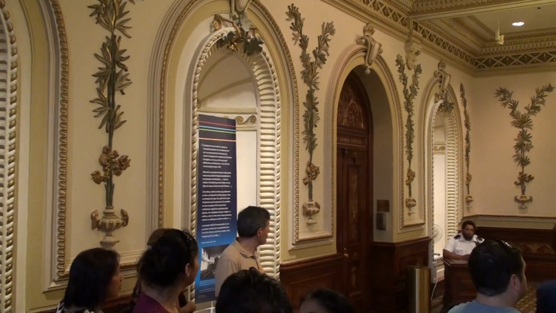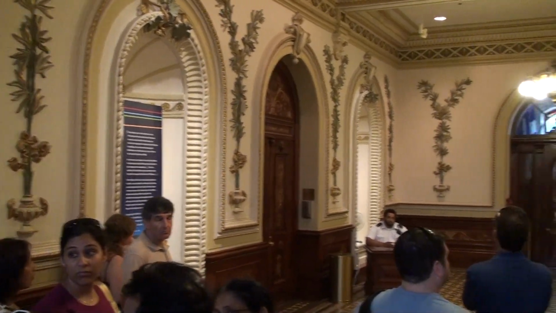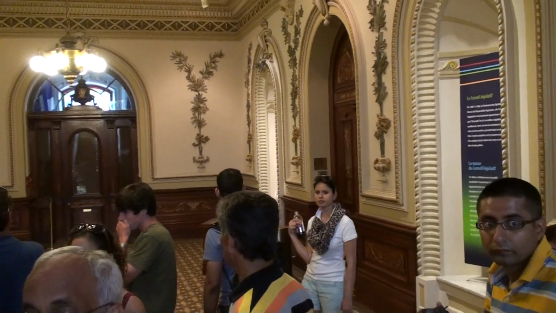So this way is the National Assembly chamber, and the other way the Legislative Council chamber, but we're going to see both of them from the upper floor. And if you look behind me, you'll see a stained glass window installed in 1919, built in Quebec.